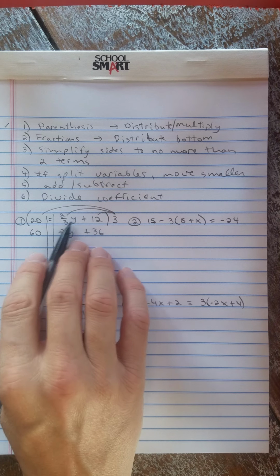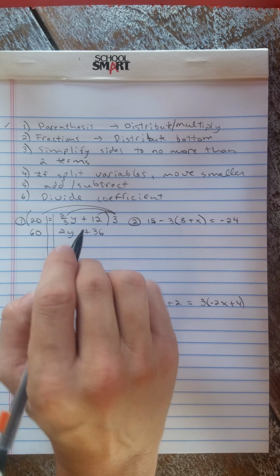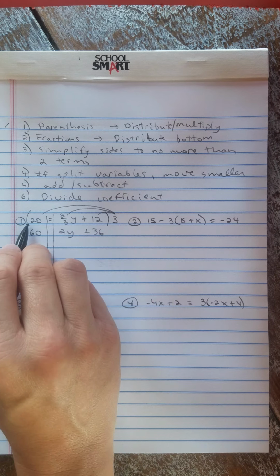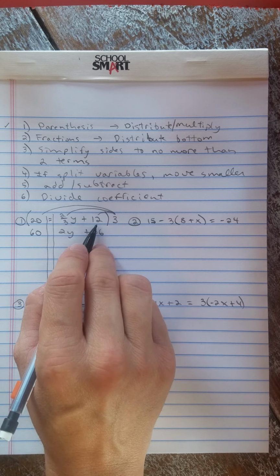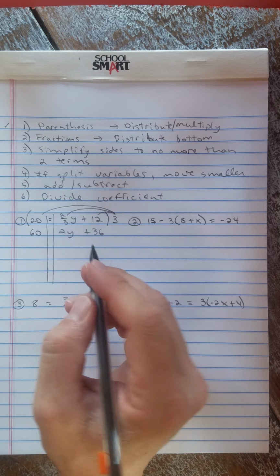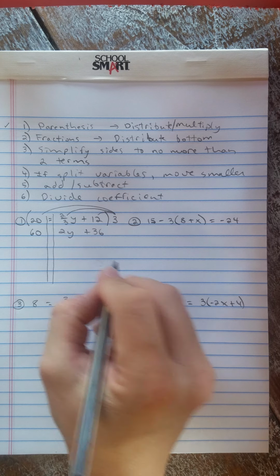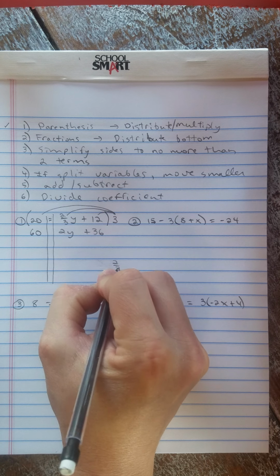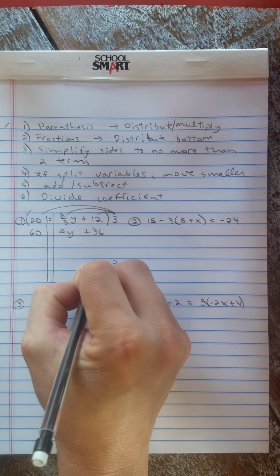People were wanting to solve this one the old school way. So they wanted to subtract 12 from both sides, which is fine. But then you end up with 2/3 y equals 8. And then I had all sorts of issues with this. Like I said, if you do that, you get 2/3 y equals 8.